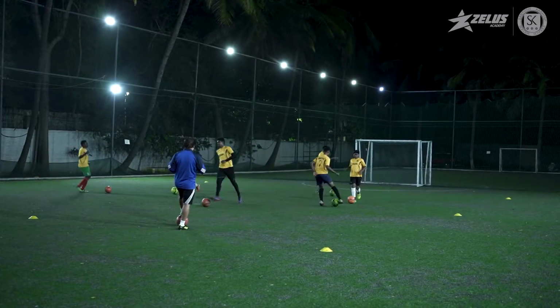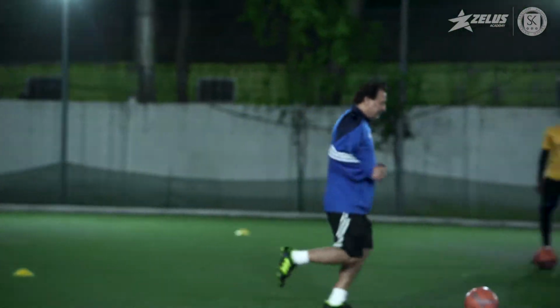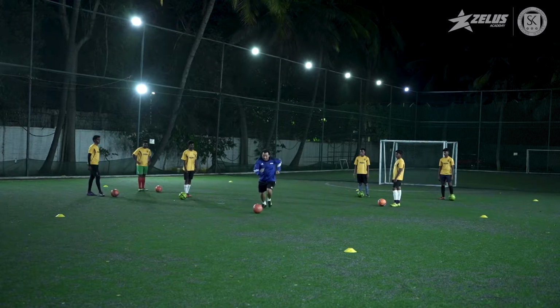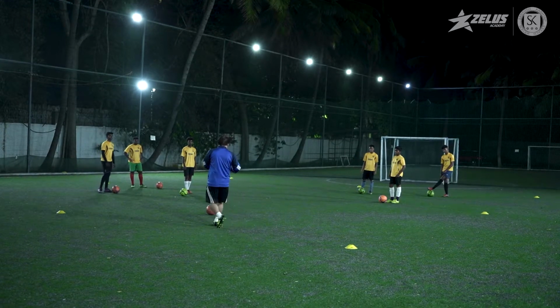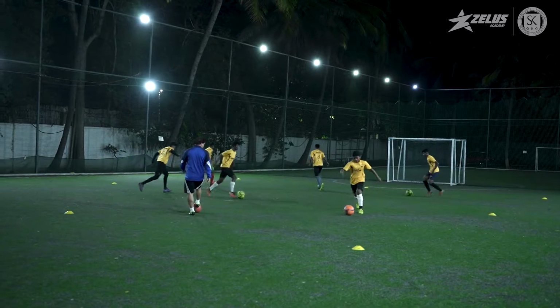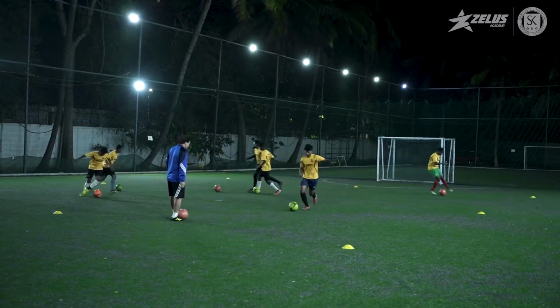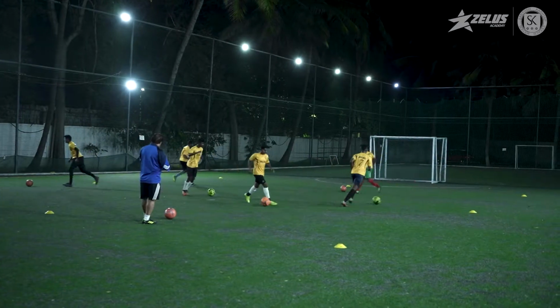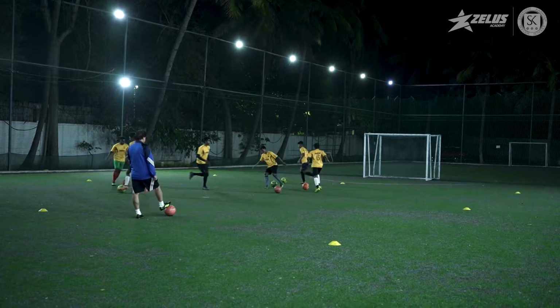Okay guys, stop. So now we have to move and take a turn like this, and change direction again. And try to use both the feet. Okay? Come on, start. Use left and right, both the feet.